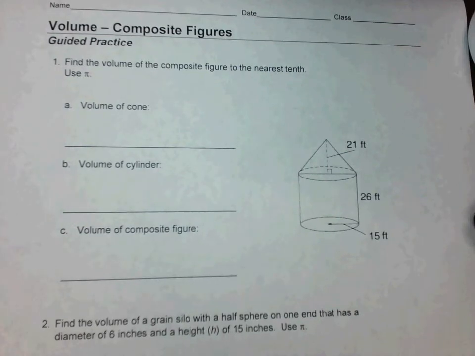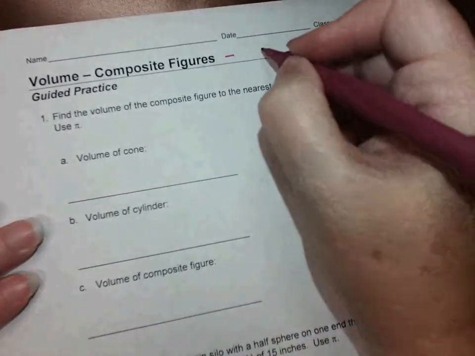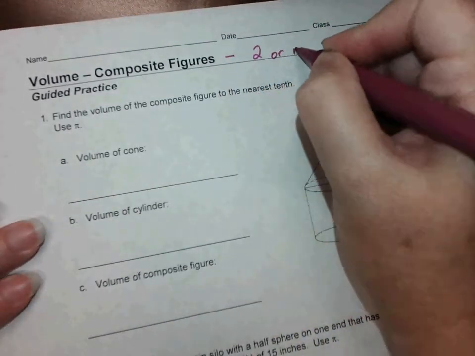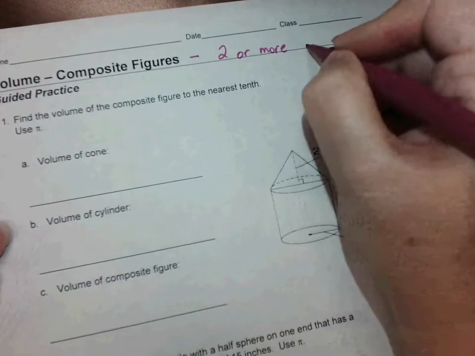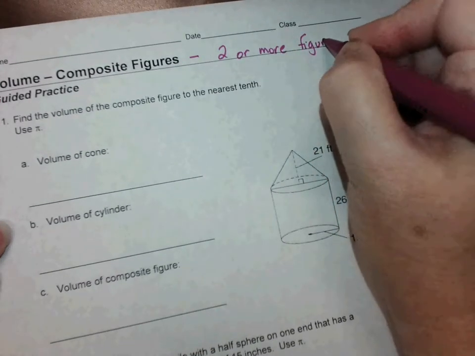Okay, so far we have learned how to find the volume of cylinders, cones, and spheres, and then last Friday we mixed them all up. The lesson today is over the volume of what's called composite figures. Now, a composite figure is two or more figures put together.